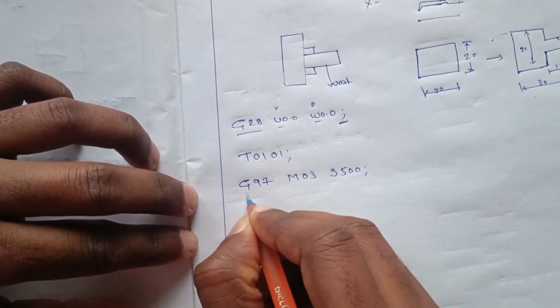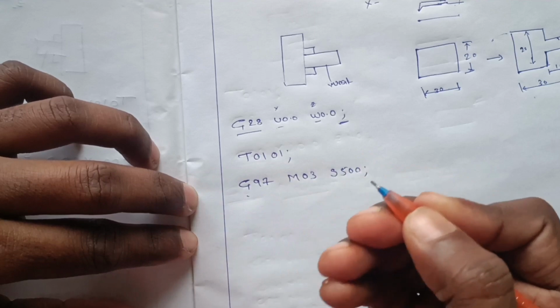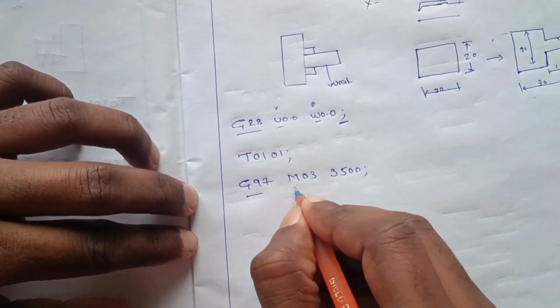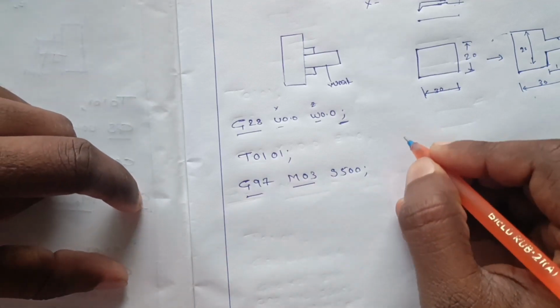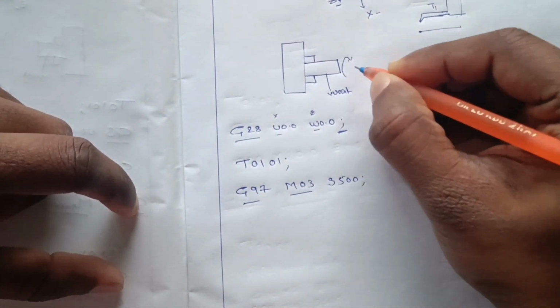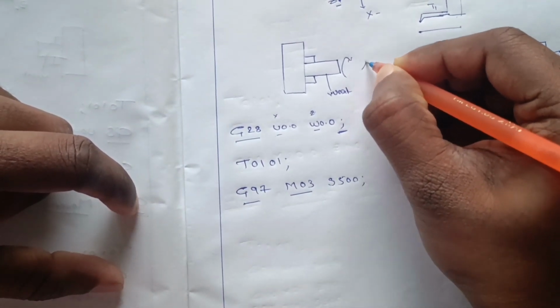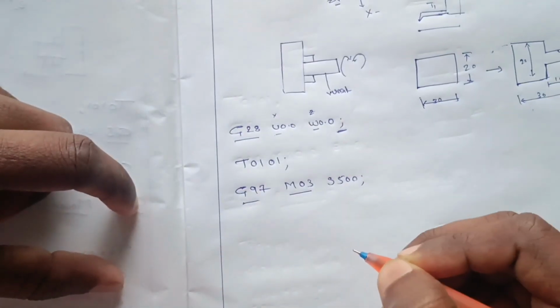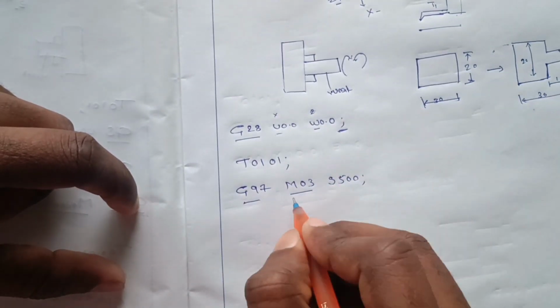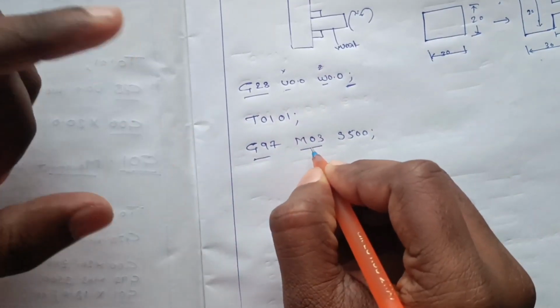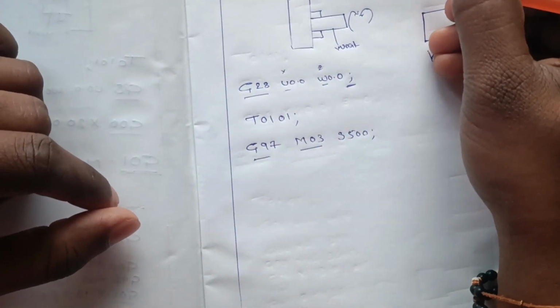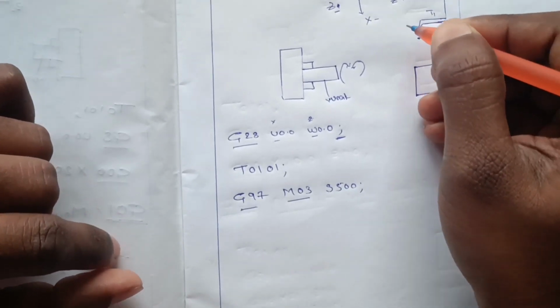G97 indicates surface spindle speed, and M03 is the direction of the spindle. It needs to be rotated clockwise or anti-clockwise, depending upon the code and also upon the cutting tool direction.